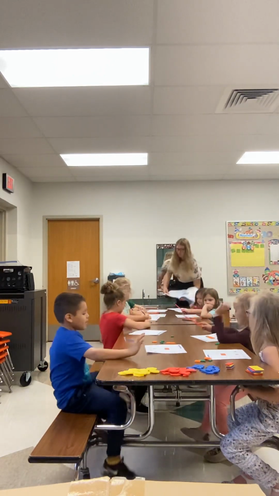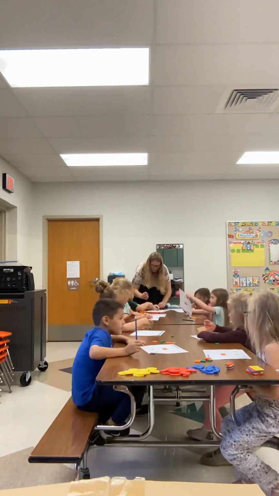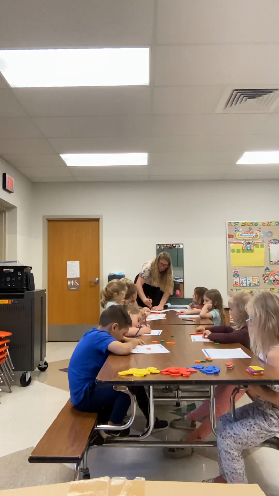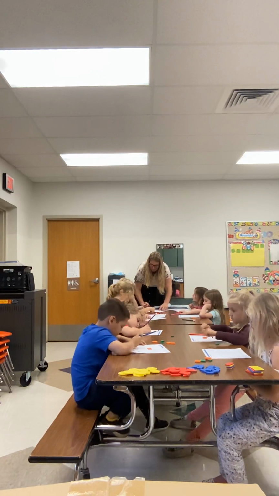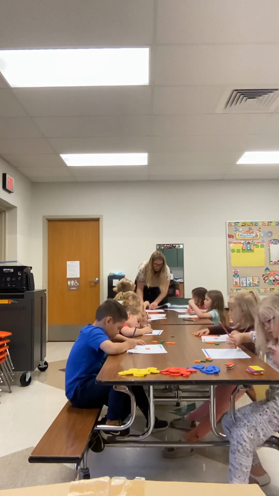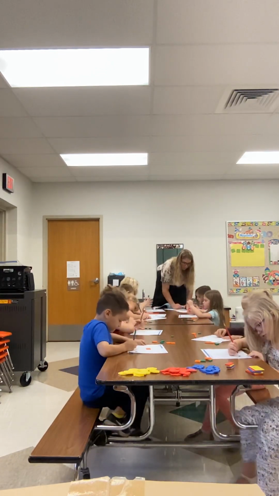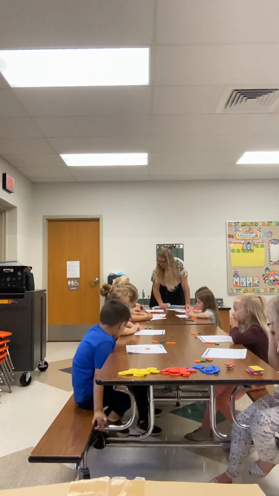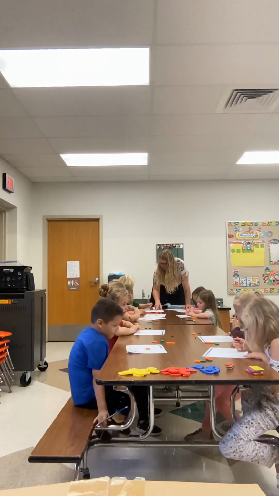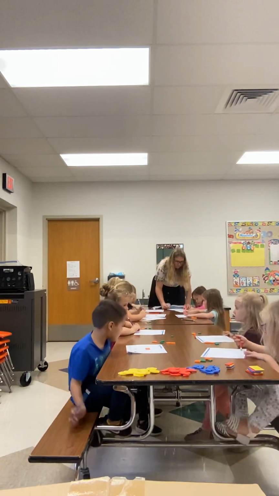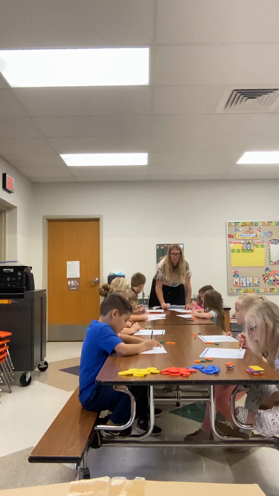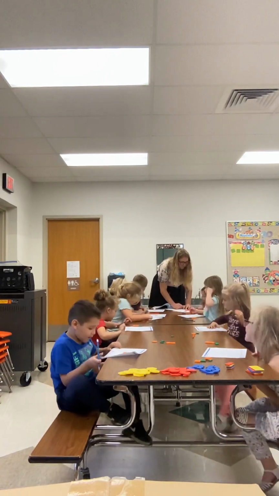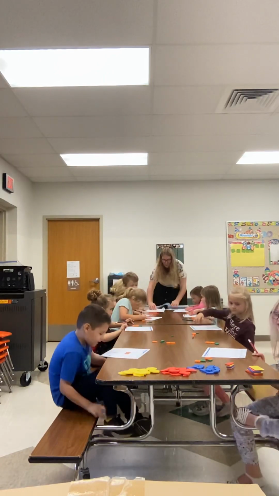How many squares do you have? How many squares do you have up here? That's a square. So how many squares? So put the number 3. How many squares do you have? Put the number 3. How many triangles do you have? Put the number 1. How many triangles do you have? So put the number 1. And then flip your papers over.